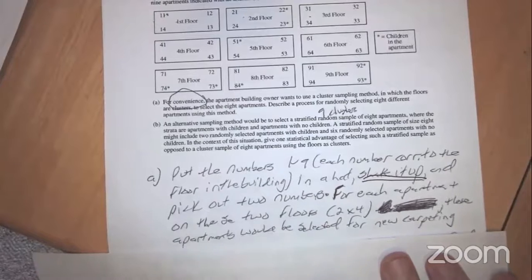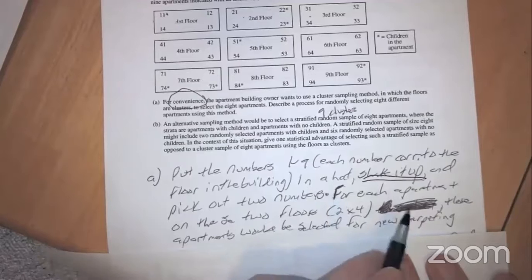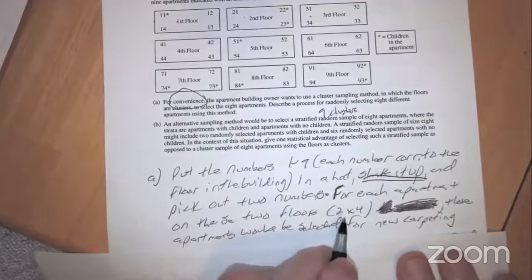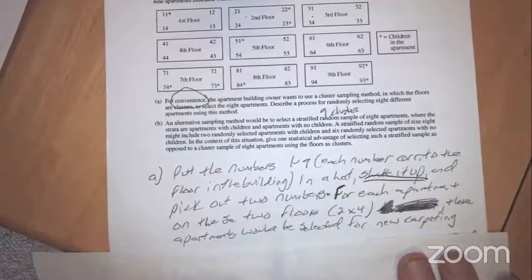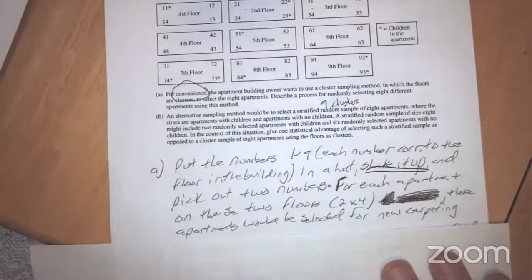So I'm going to put numbers 1 through 9 in a hat. I'm going to shake it up, and I'm going to pick out two numbers. Those two numbers would correspond to the two different floors. And then for each apartment on these two floors, so 2 floors times 4, there's my 8 apartments. These apartments would be selected for new carpeting. Okay, so that's one way to do it.